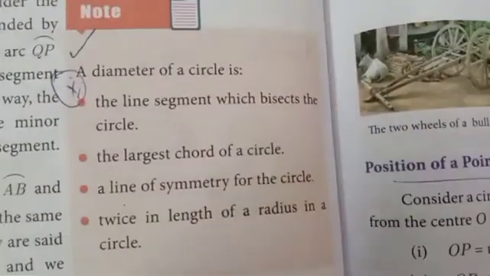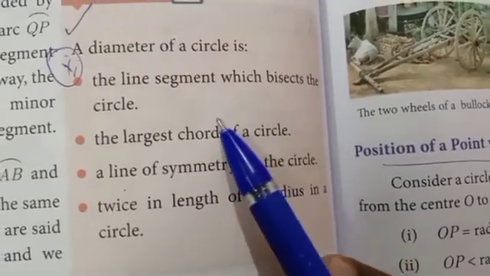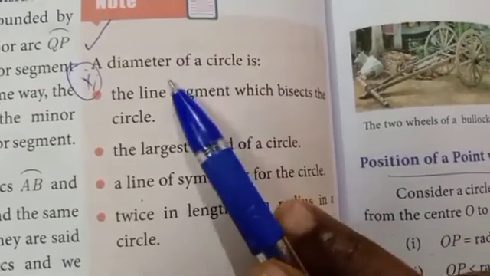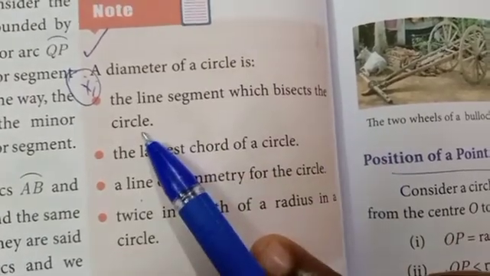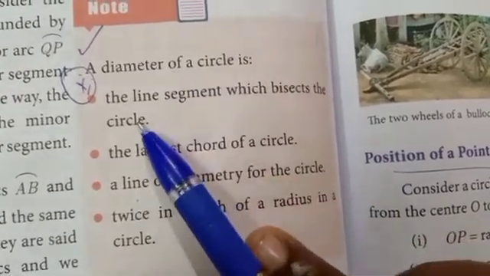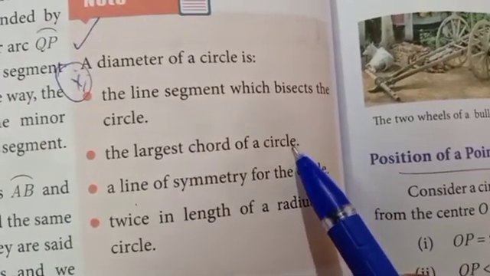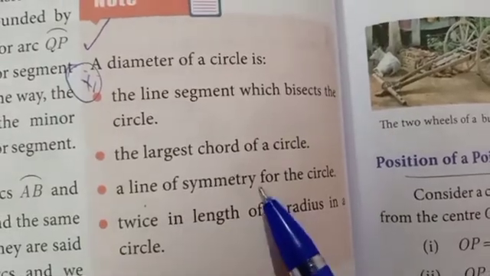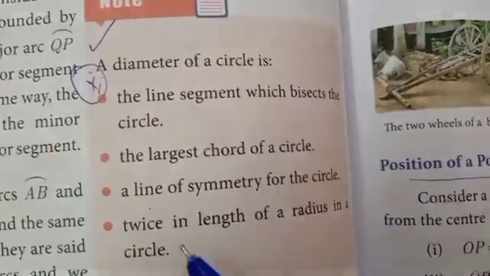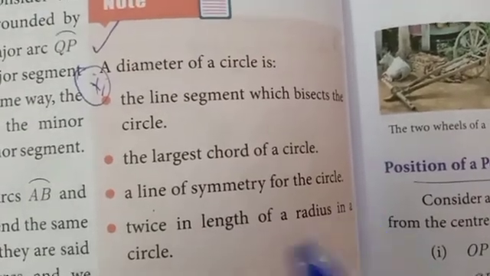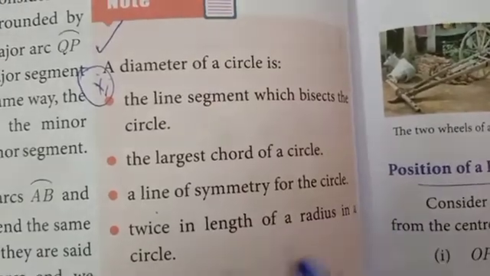Now some important properties of the diameter. It is a very important one-word question, students, you have to learn it well. A diameter of a circle is the line segment which bisects the circle. The largest chord of a circle is the diameter. It is a line of symmetry for the circle. The diameter is twice the length of the radius in a circle.